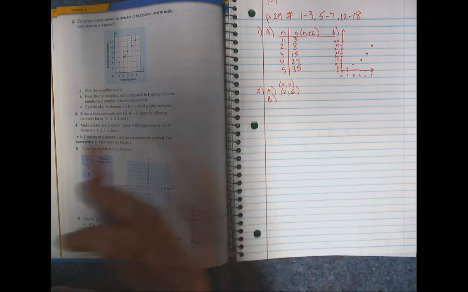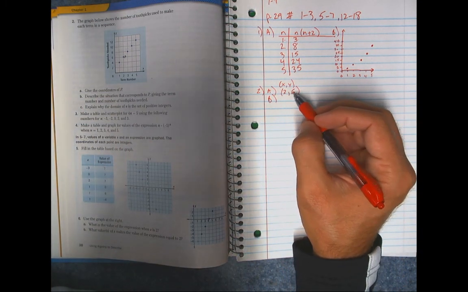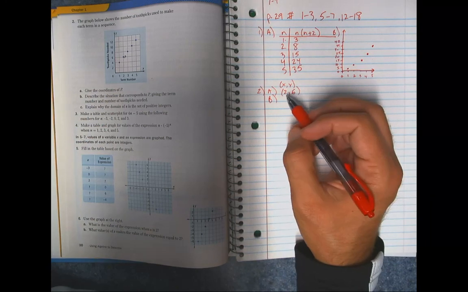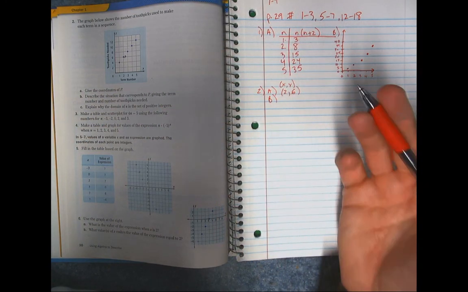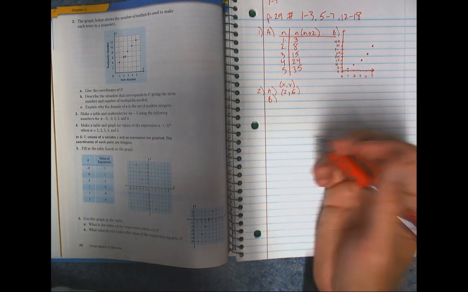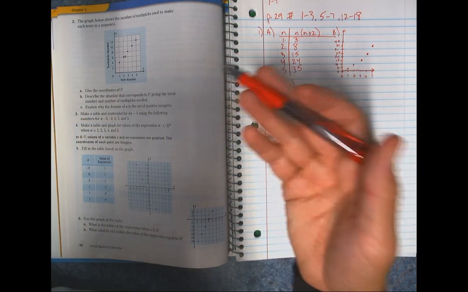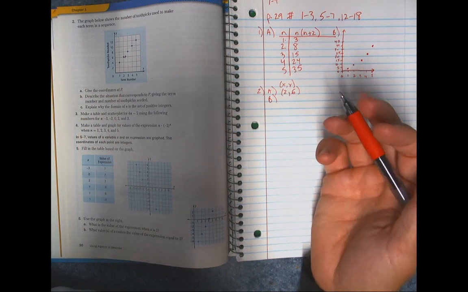Part B, describe the situation that corresponds to P, giving the term number and the number of toothpicks needed. So that just sounds really wordy and confusing. Basically, and you're going to see this a lot, we want to make sense of the numbers. Cool, we picked the right numbers, but what do they mean? Because in the end, why are you learning all this math? Because one day, whether it's your job or whether it's just everyday life, the numbers represent something, whether it's money, whether it's items, it doesn't matter.